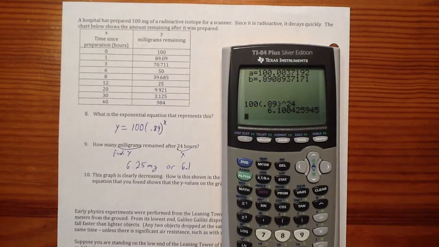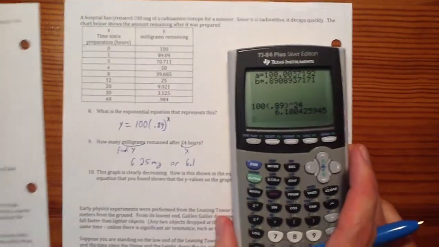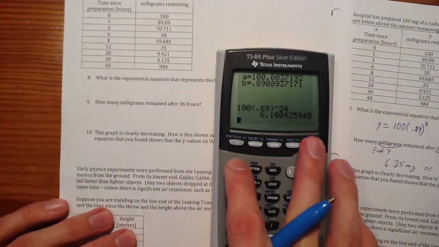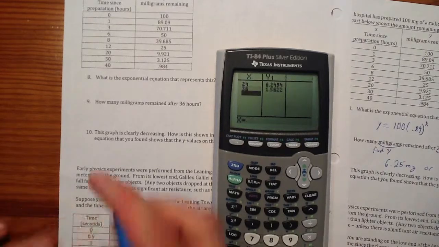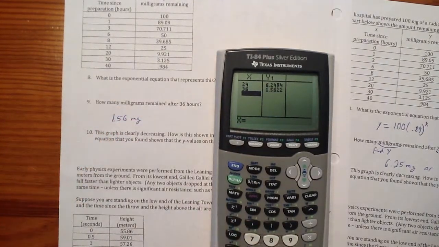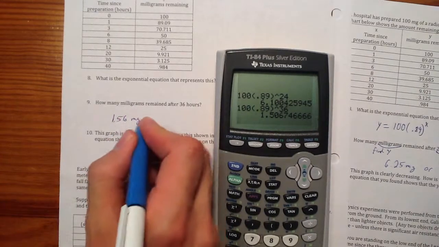Okay, let's go to the other quiz. If you have the West Virginia quiz, let's do number 9 real quickly. Same idea, only it's 36 hours. I'm going to give you both answers real quick. If we do 36, we get 1.56 milligrams. Or we can do this, and it's 1.51.